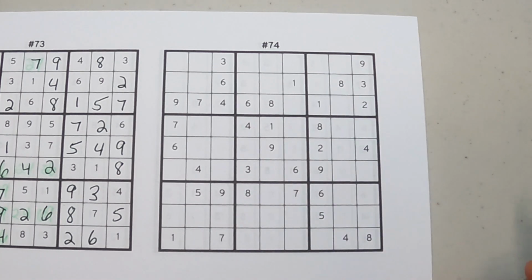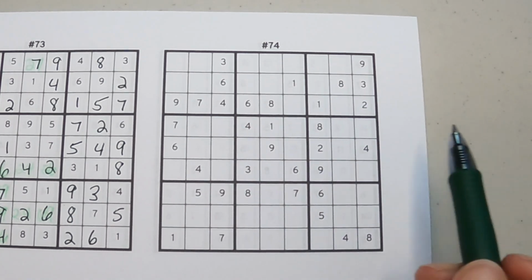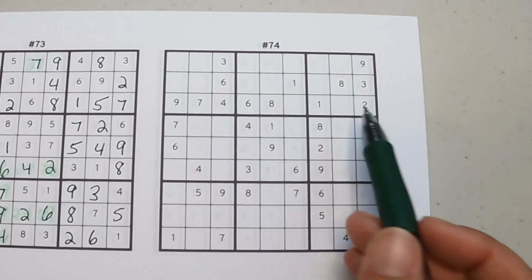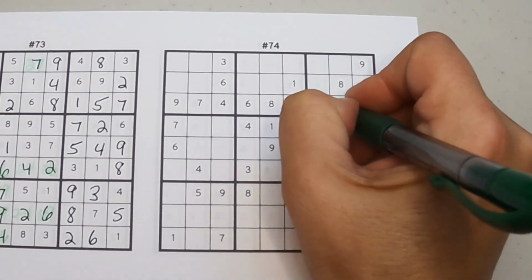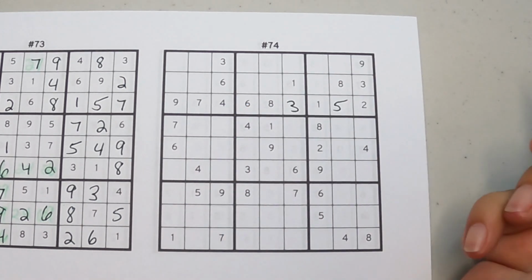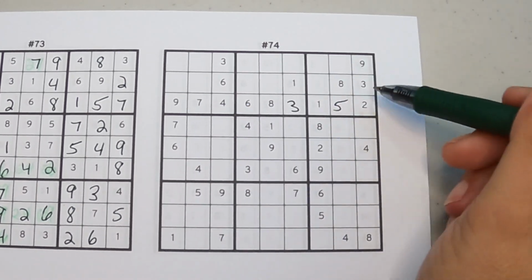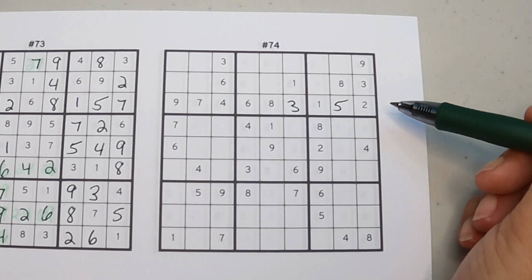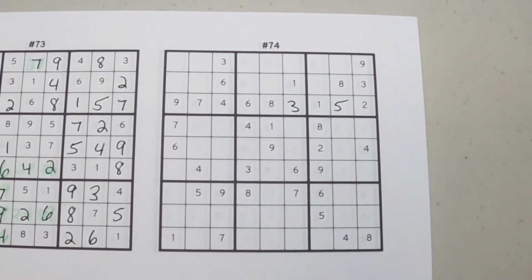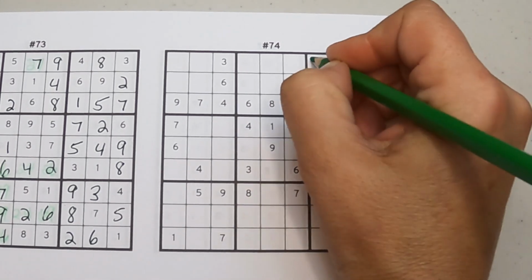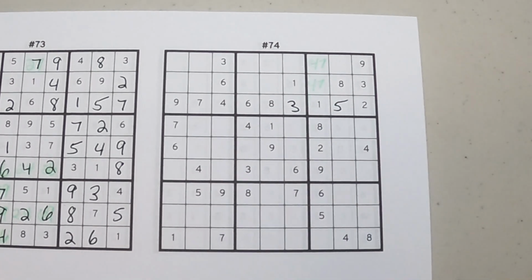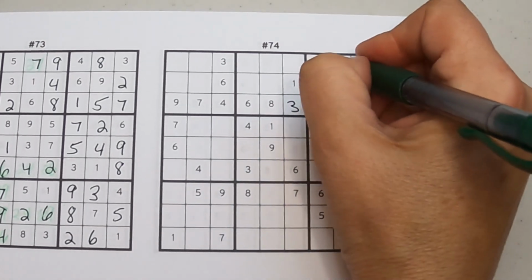Looks like today we're doing puzzle number 74. If we look at this row, we're missing 3 and 5. We've got a 3 here, so 5, 3. For this box, we're missing 4, 6, and 7. We've got a 6 here, so 4, 7, 4, 7. That means our 6 has to be here.